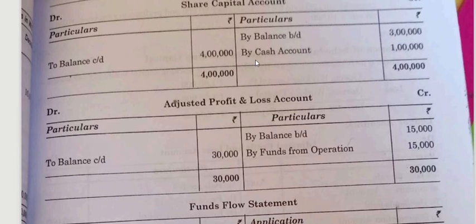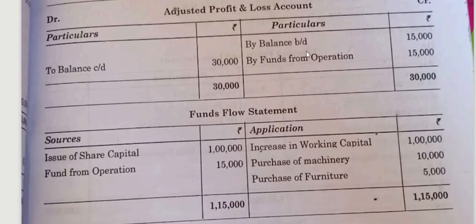Here by cash account, so it is 1 lakh. So cash is coming into the business, so it will be considered as issue of shares in your fund flow statement under sources. So all the non-current and long-term liabilities and assets ledger accounts are prepared.